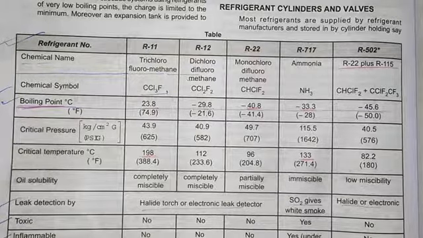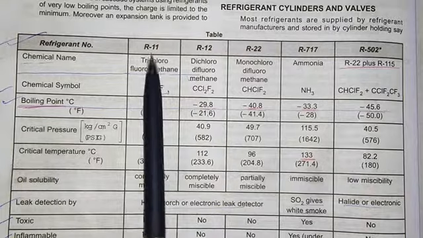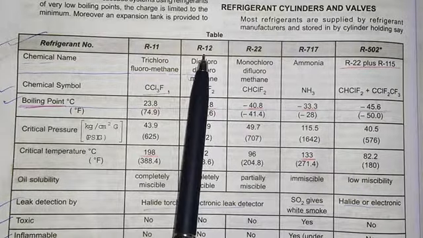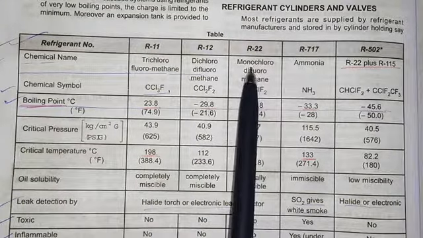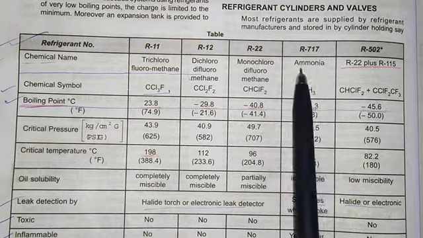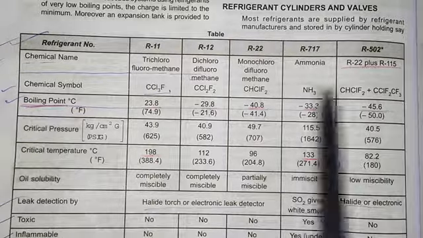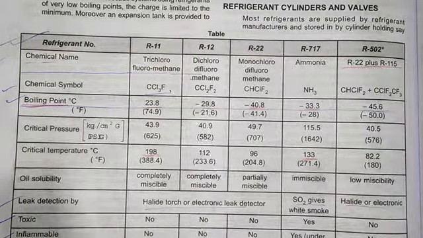Now let's see the important properties of different refrigerants. This is R11, which is trichlorofluoromethane. R12, dichlorodifluoromethane. R22 is monochlorodifluoromethane. R717 is ammonia. R502 is basically R22 plus R115.